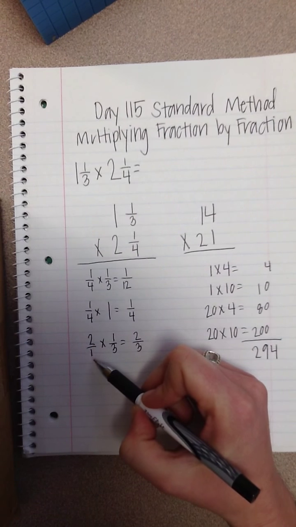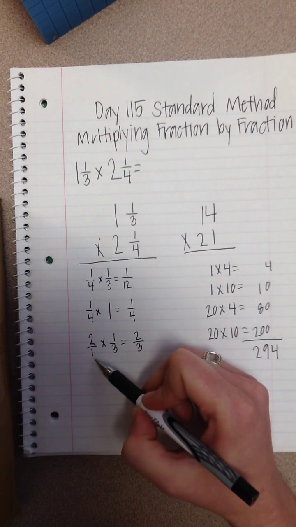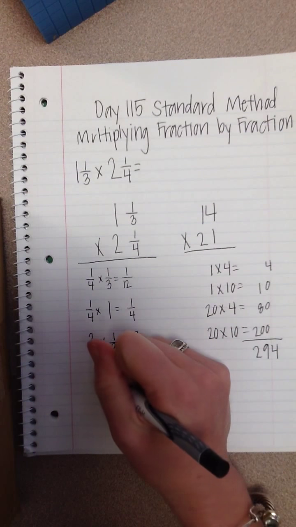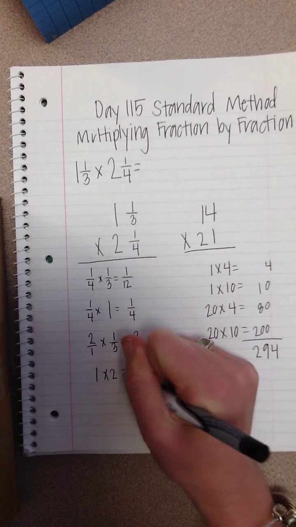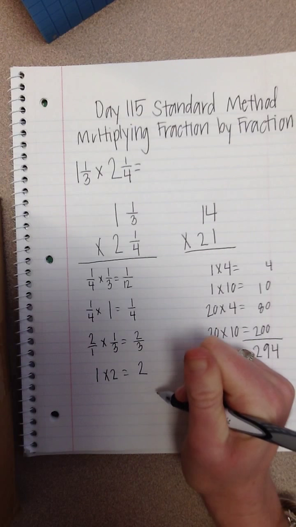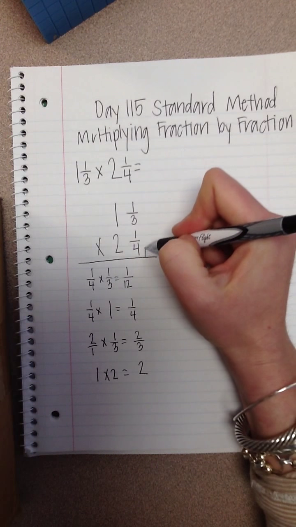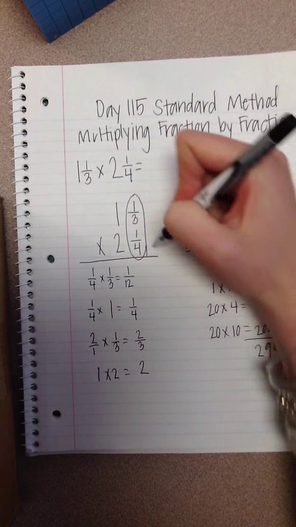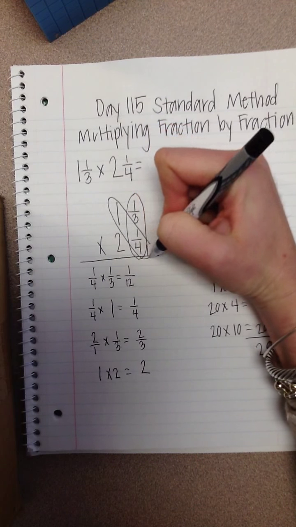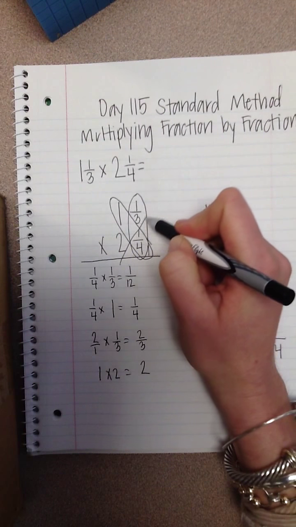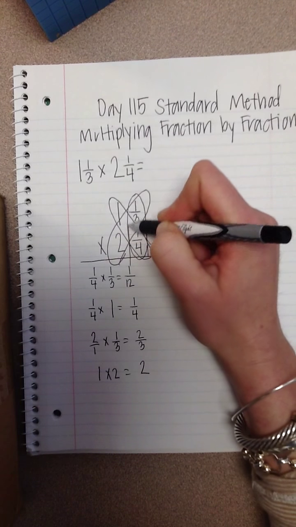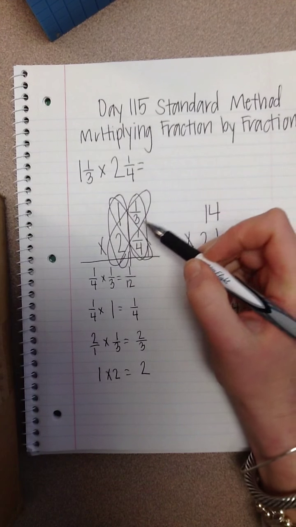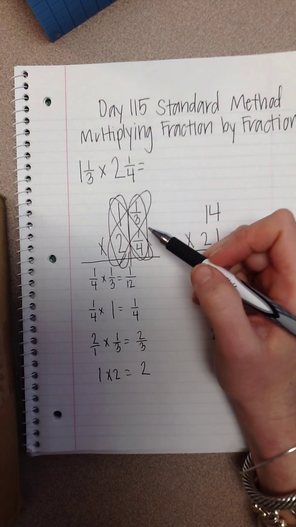And remember, we can put a whole number over 1 and it doesn't change its value. And then we're going to do 1 times 2 equals 2 wholes. So what I did is I did here, then I did here, then I did here, and then I did here. So now I have multiplied all the values to each other.